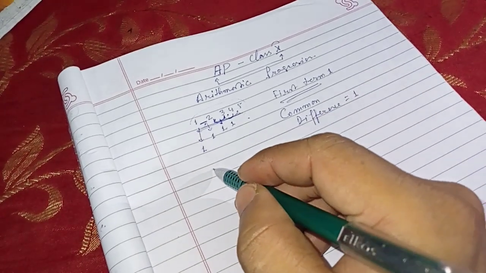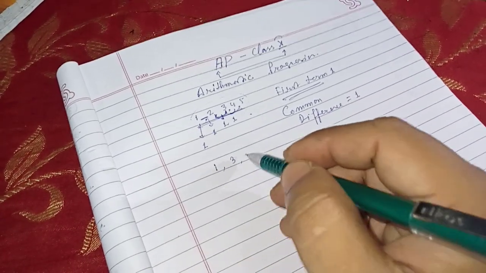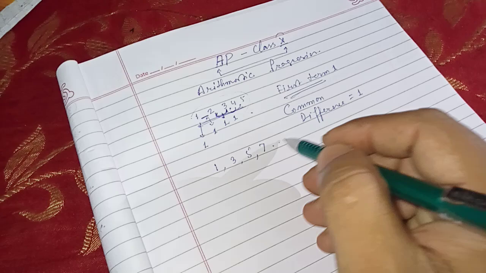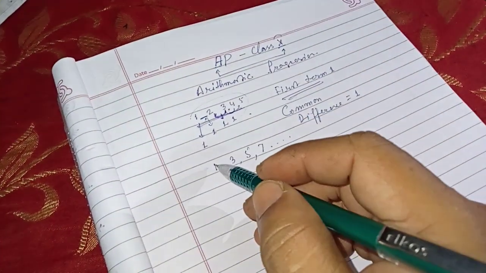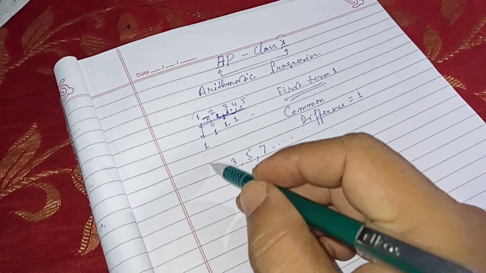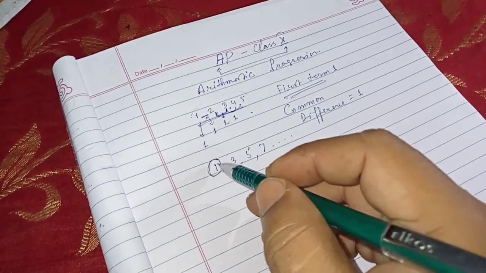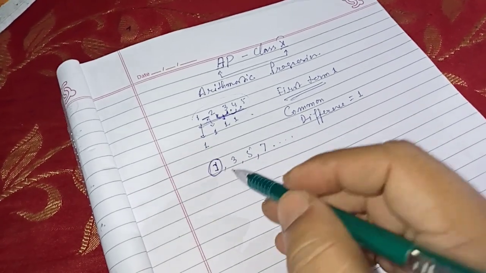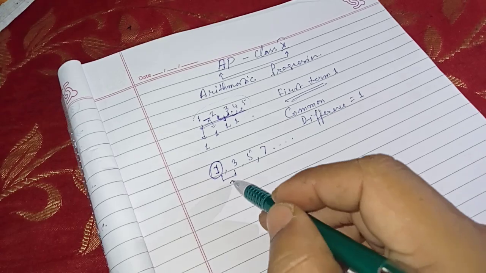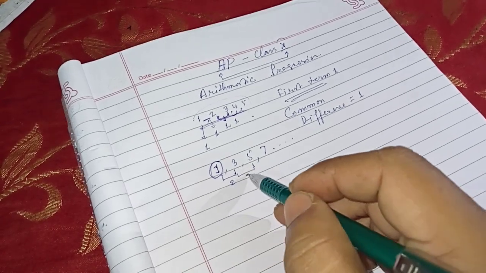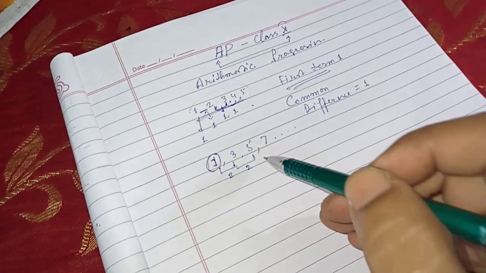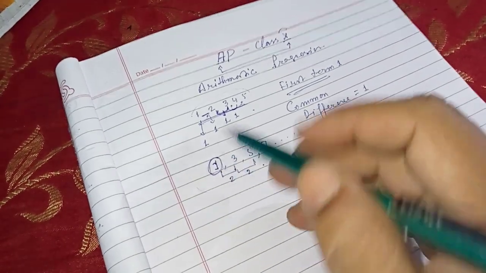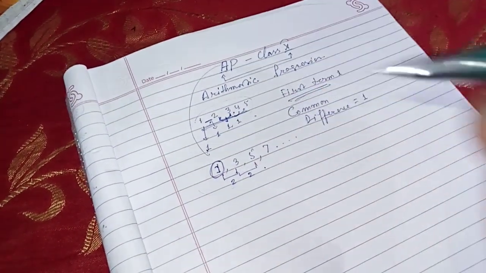I am writing 1, 3, 5, 7, likewise. In this case, the first number is again 1, and the common difference between these is 2. If there is such a relation between numbers, this is called AP.